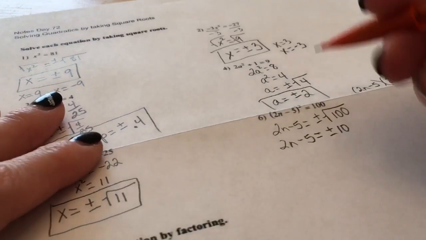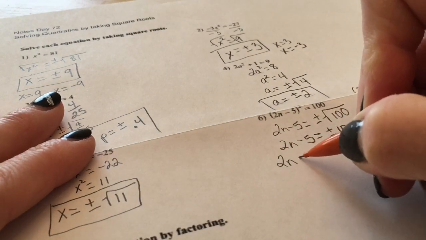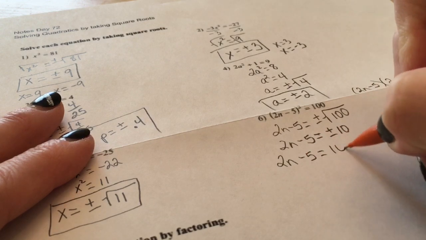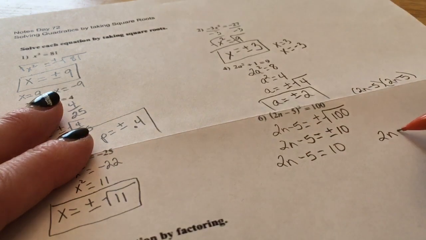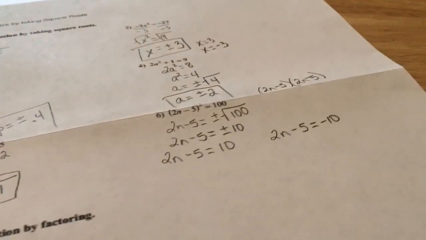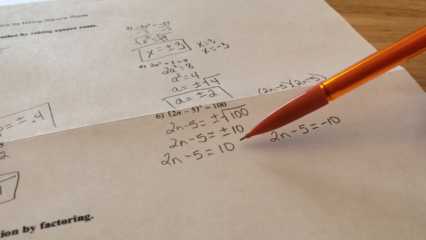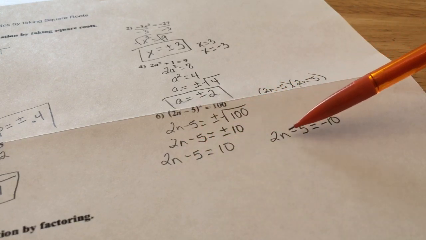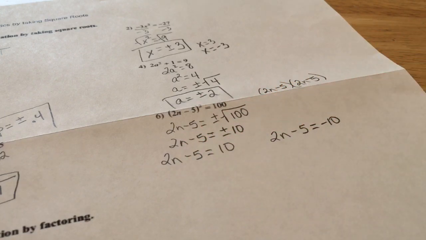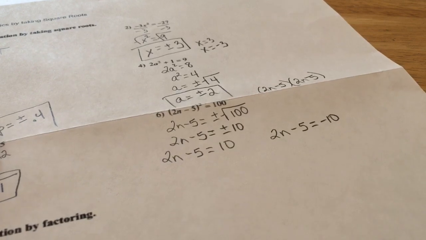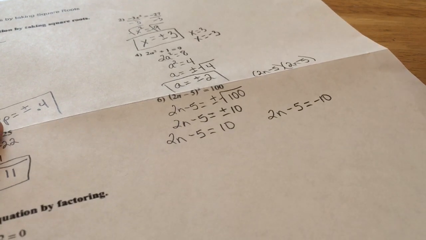So what we're going to do is break this apart, kind of like we did for absolute value equations, which I know you've slept and you might not remember, but seeing it broken apart like this might make you remember, because this says 2n minus 5 could be positive 10, or 2n minus 5 could be negative 10. And those should both look like equations you're comfortable solving.